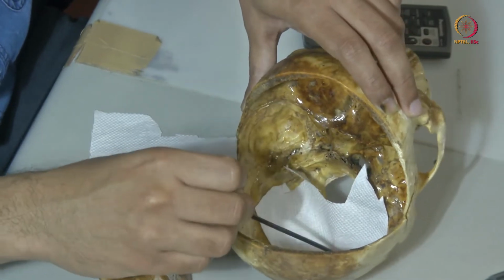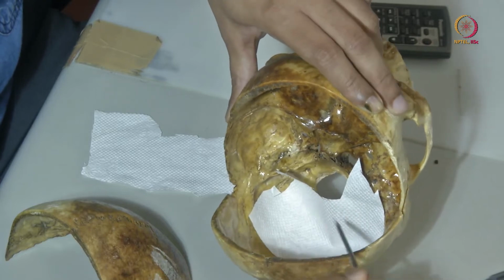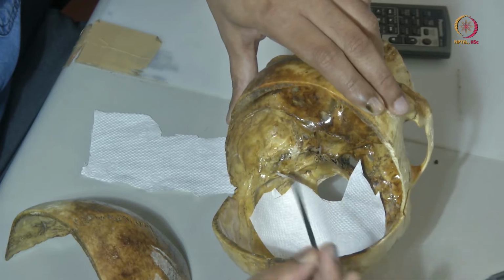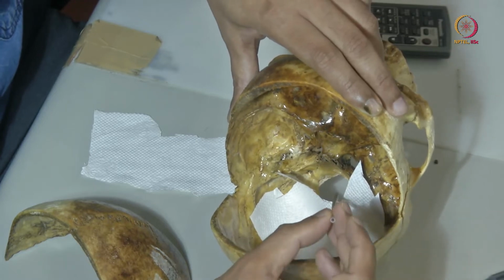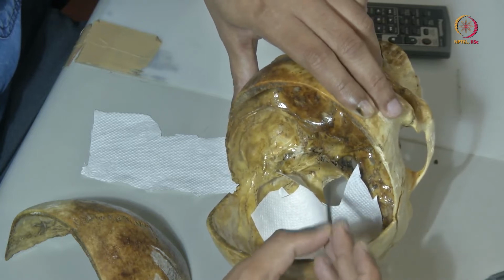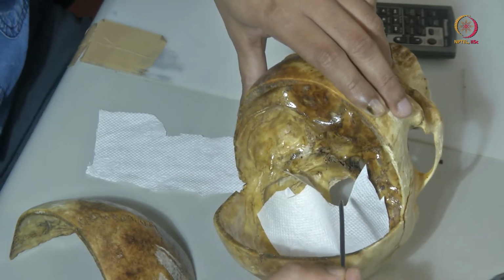So, this structure is called the tentorium, which divides the skull cavity into two compartments. This is the supra, that is above the tentorium, this is the infra, that is below the tentorium: the supratentorial compartment and the infratentorial compartment.